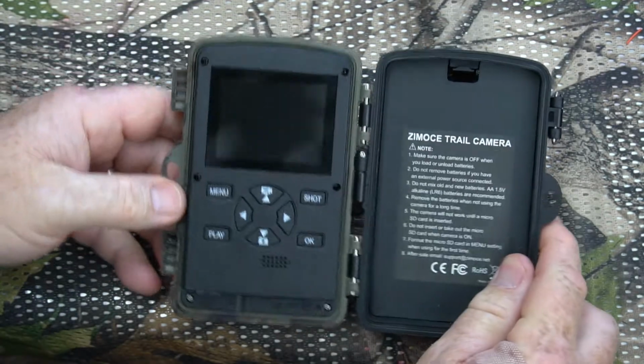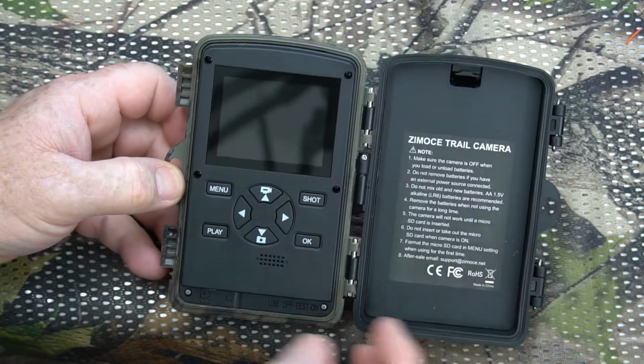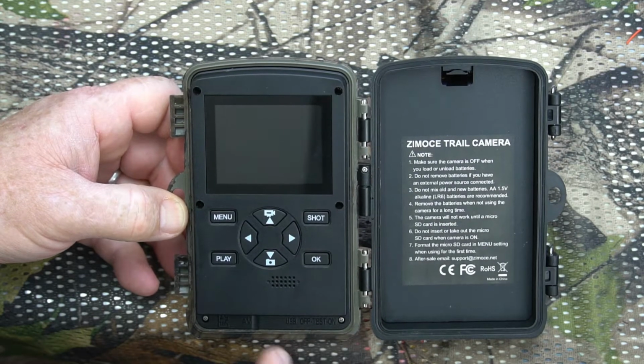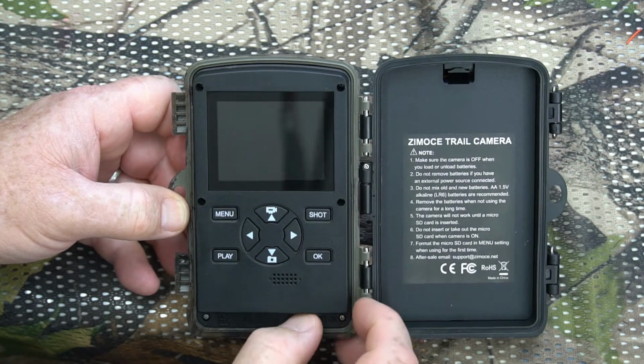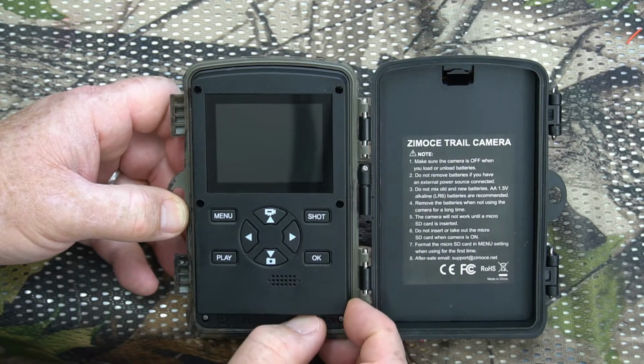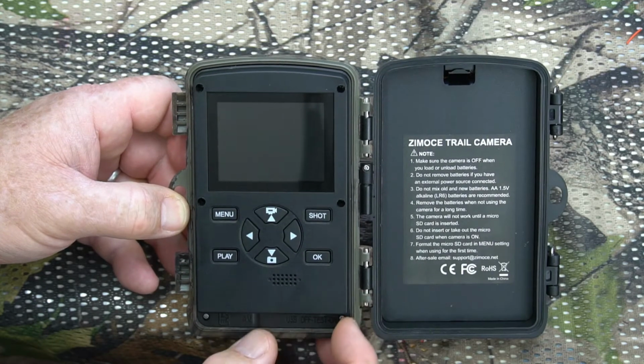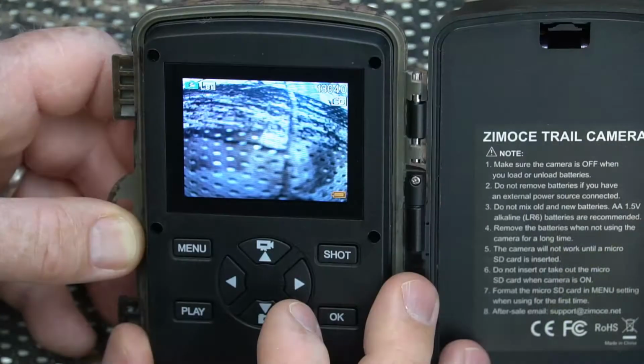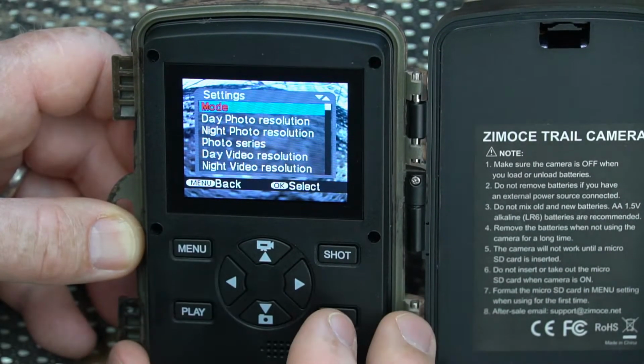Okay, now a lot of people have trouble understanding the settings on these trail cameras, so that's what this walkthrough is for. So the first thing we got to do is turn it on. We're just going to move the little on switch one slot to the right, and then the camera will turn on. Alright, to get to the menu, press the menu button.